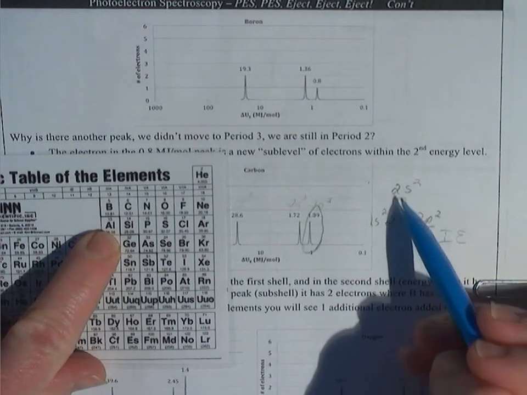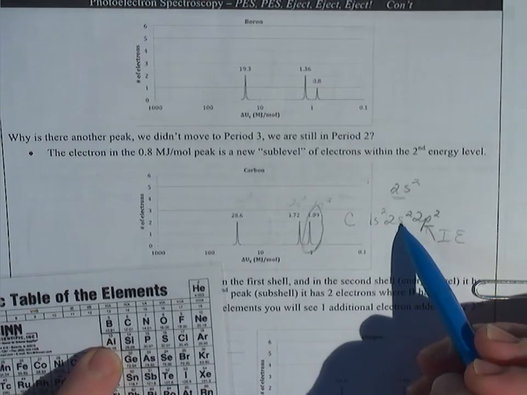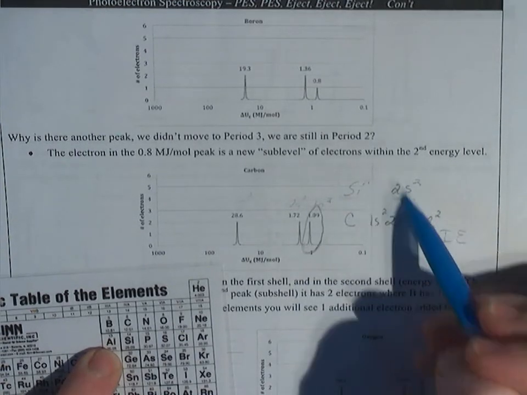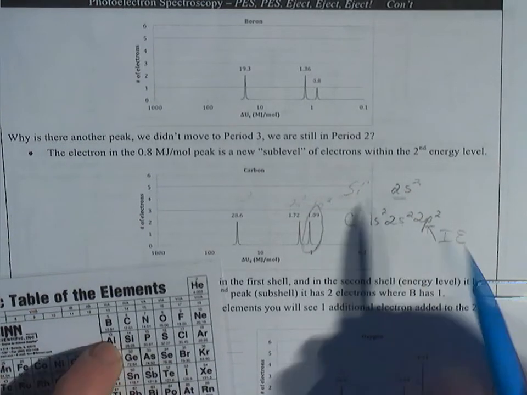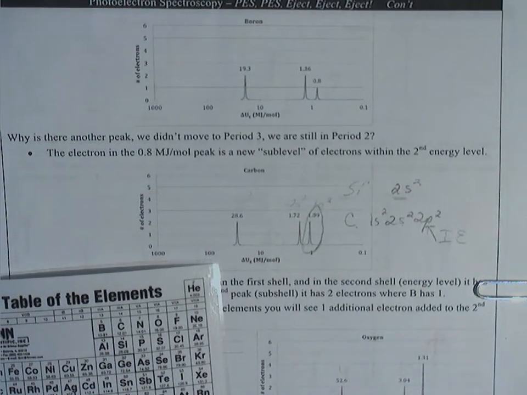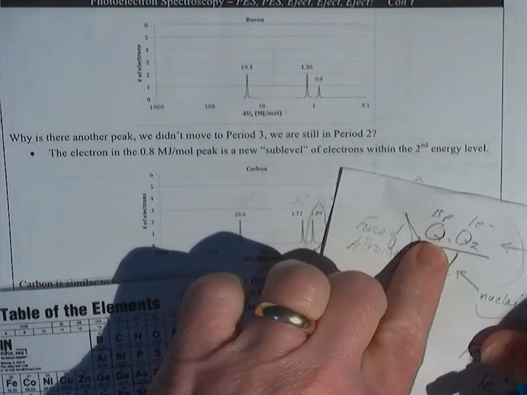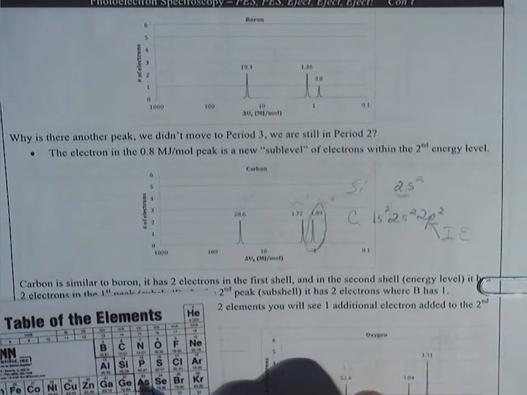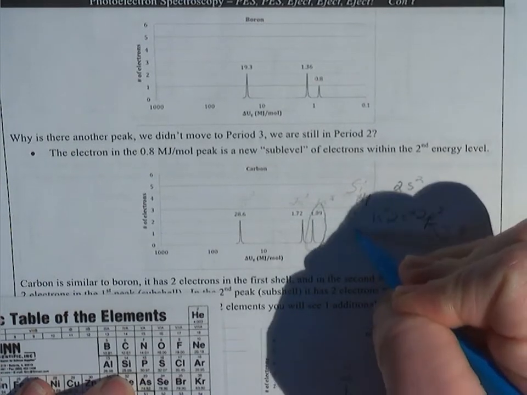But what would be different about the electrons in carbon's 2s versus silicon's 2s? They're both in the second energy level. But what is holding those electrons is a different number of protons for carbon versus silicon. Silicon has 14, where carbon just has 6.